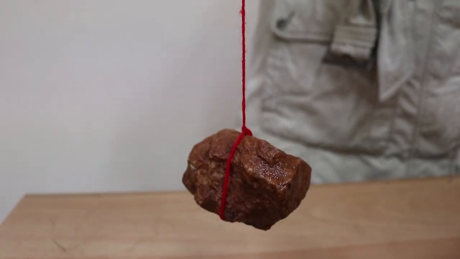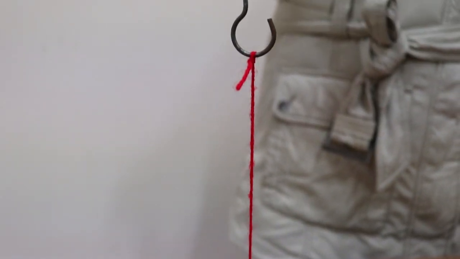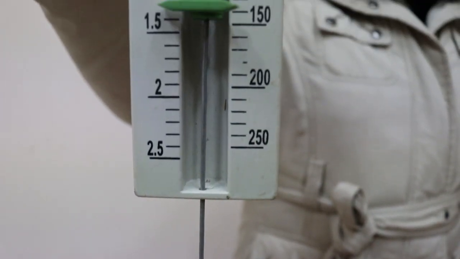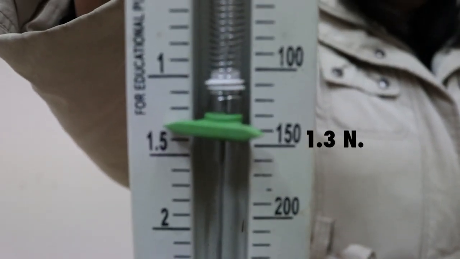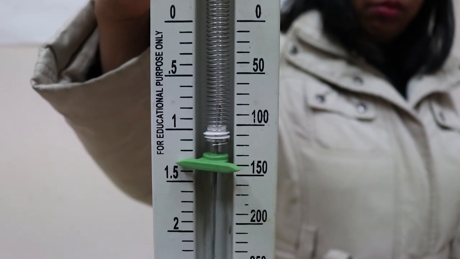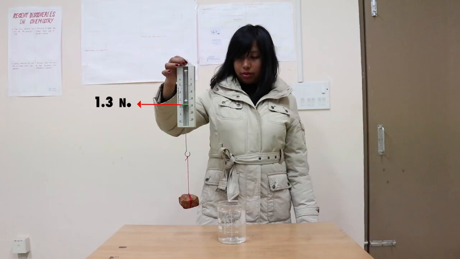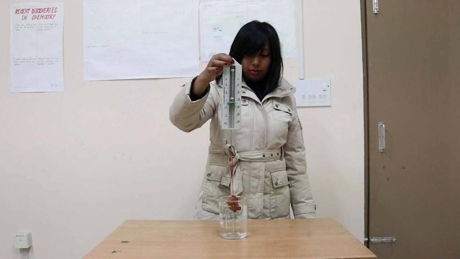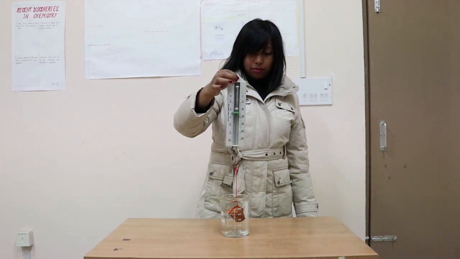Take a piece of stone and tie it to one end of a spring balance. Suspend the stone by holding the balance or the string. Note the elongation of the string, the reading of the spring balance due to the weight of the stone. Now, slowly dip the stone in the water in a container. Observe what happens.